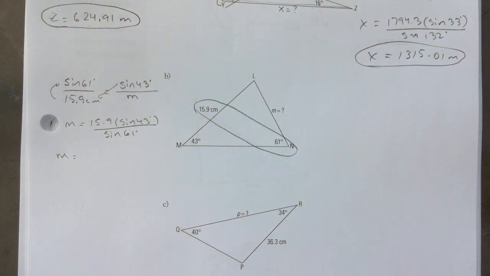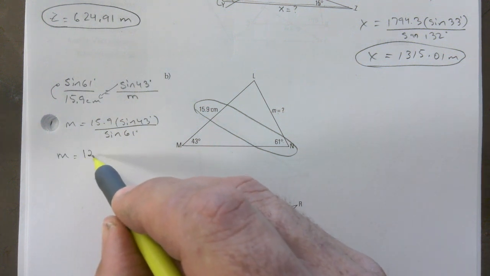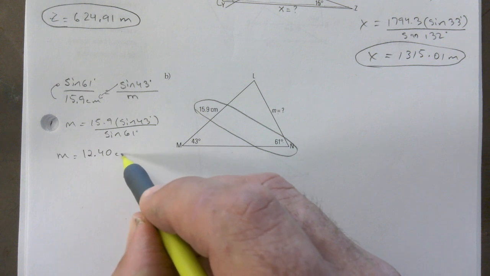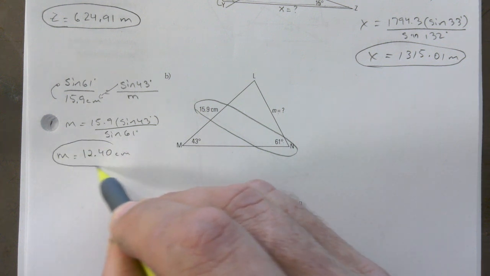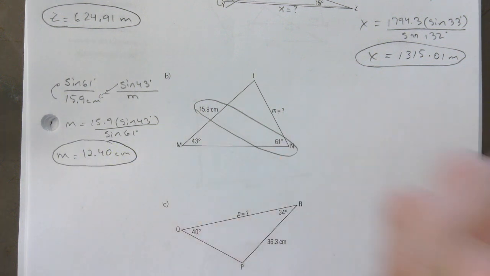And if you run that through, you should get 12.40. And that's in centimeters. Okay, you got to make sure you know how to type this into your calculator, so that you get the same thing.